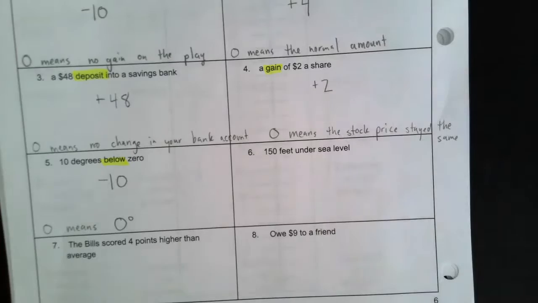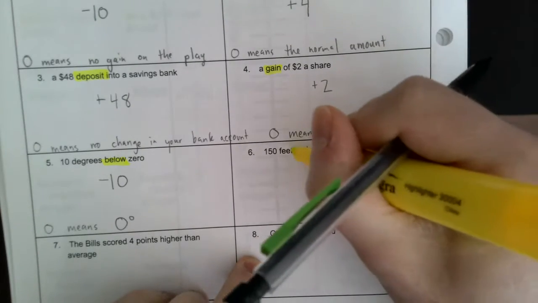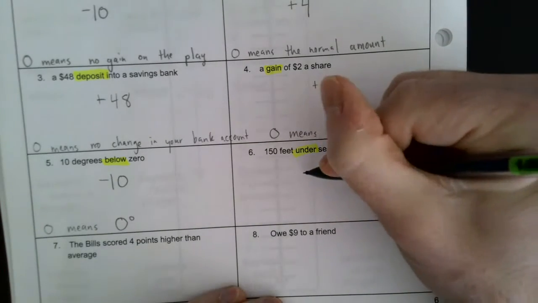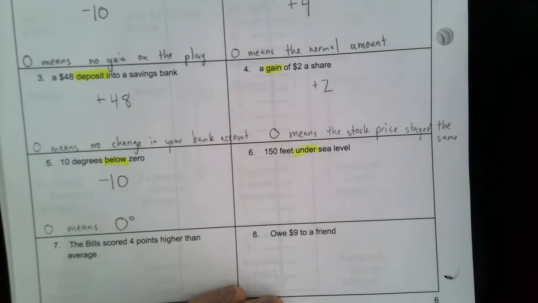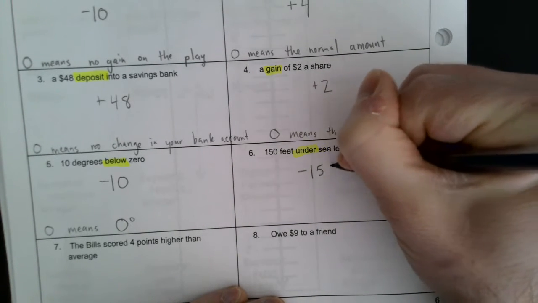All right, 150 feet under sea level. Keyword there is under. That's going to indicate a negative number because it's under the sea. Just like, I think that was Little Mermaid, Under the Sea? Great song. So it's going to be negative 150.